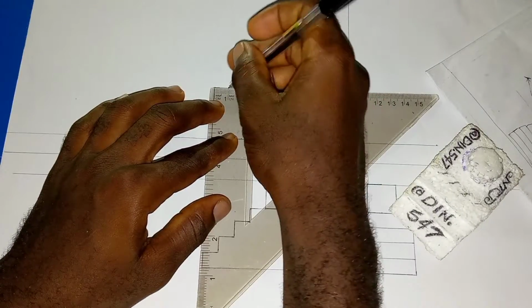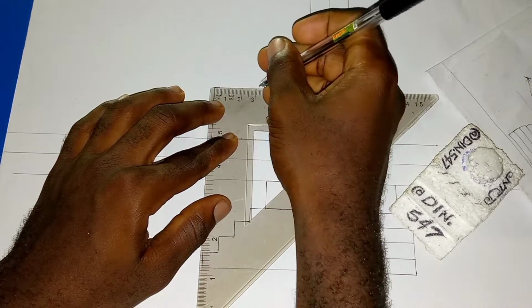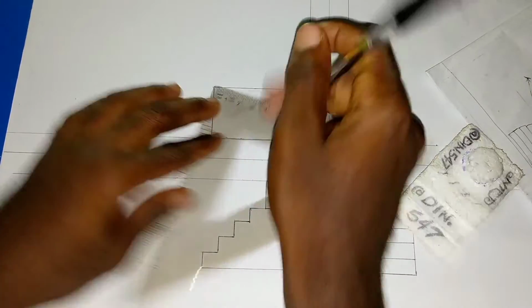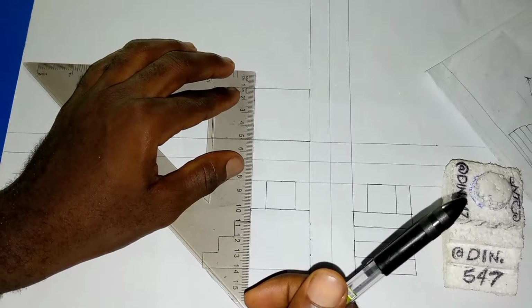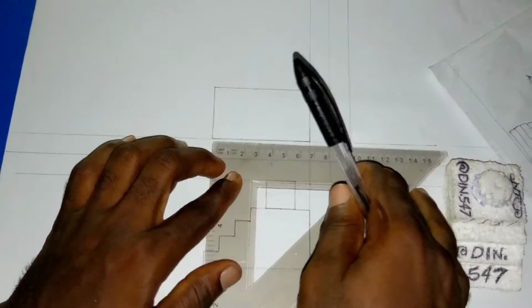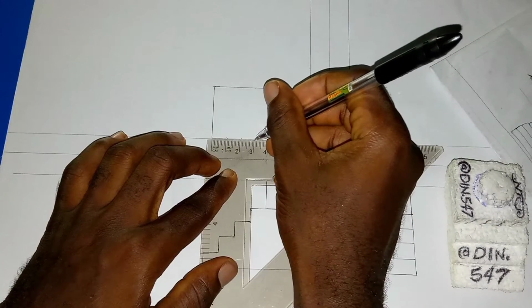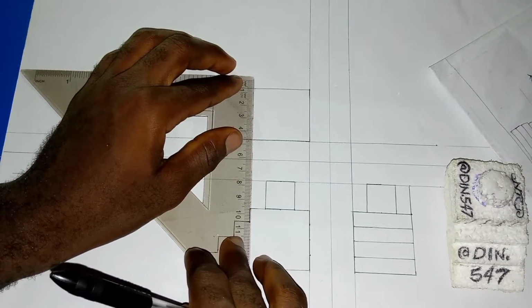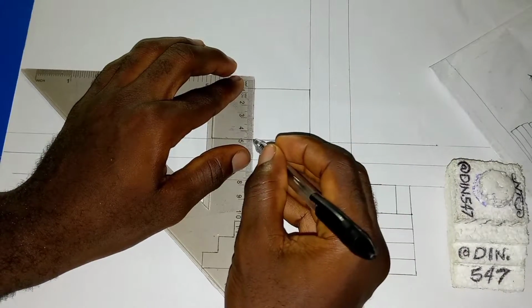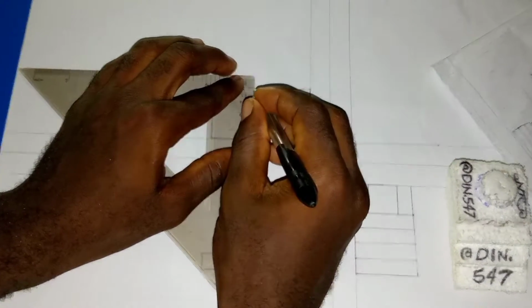Also the first, the second, and the third. So we'll be joining all these 3 lines. The third point. So we'll be making our joining.